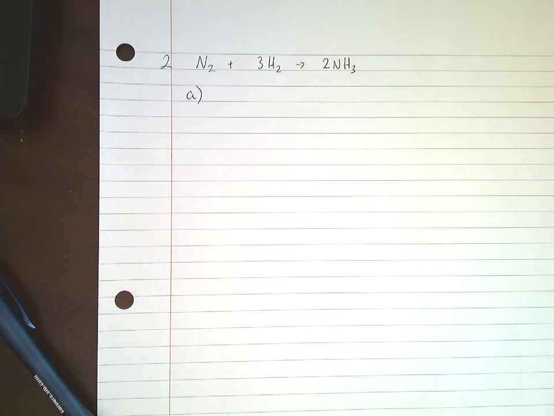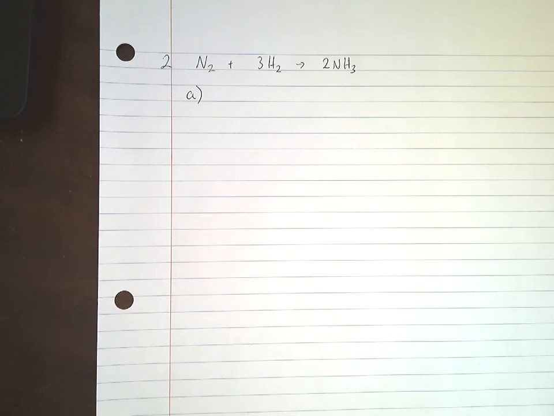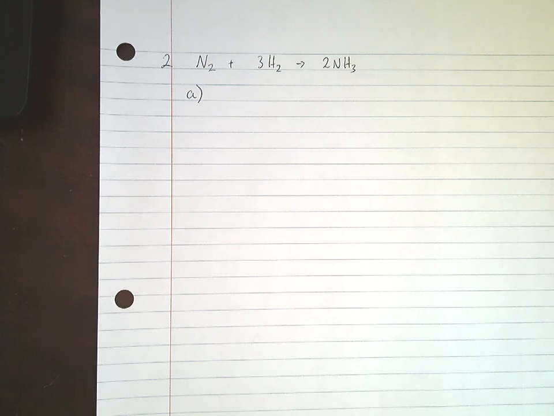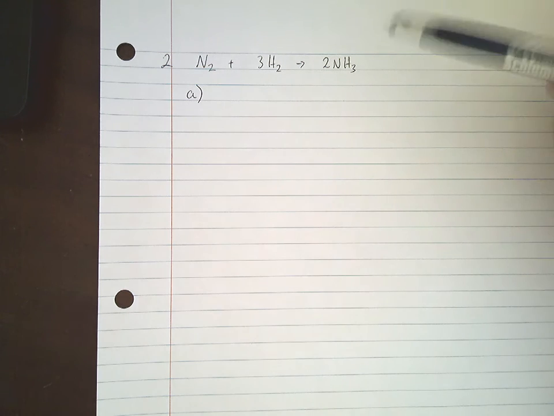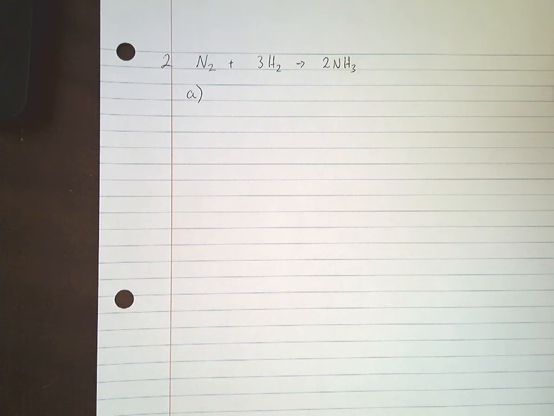Okay, this video is for number 2 on stoichiometry worksheet number 6. Number 2 says the industrial production of ammonia, or NH3, proceeds according to the following equation, and then we are given this balanced equation. Part A asks what volume of nitrogen at standard temperature and pressure is needed to react with 57 liters of hydrogen measured at standard temperature and pressure.